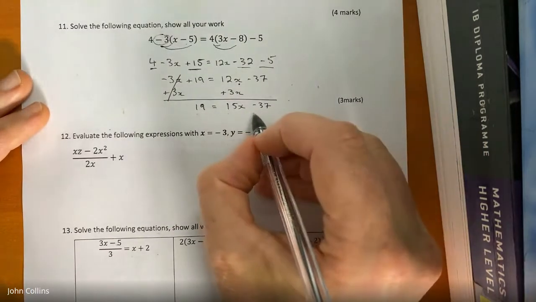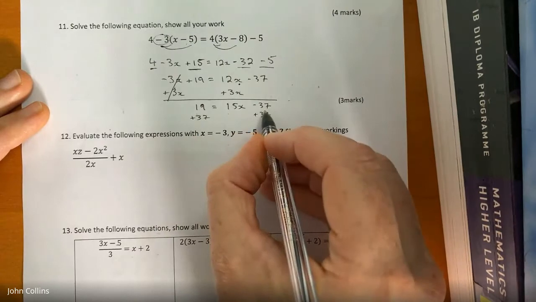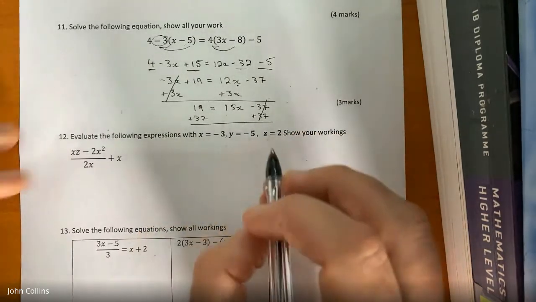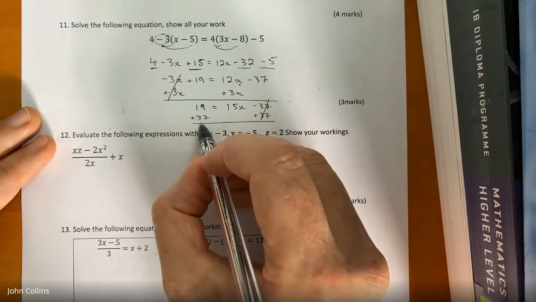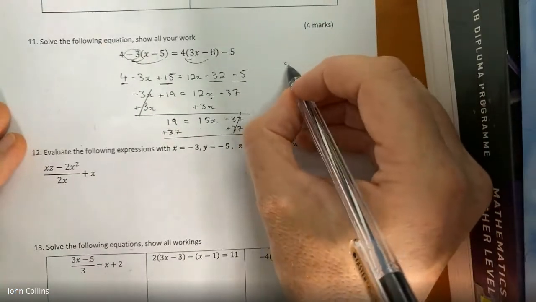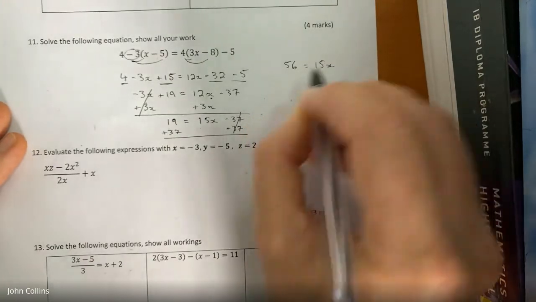All right. Add 37 to get rid of the 37. Now I'm looking at this side of the equals because the x is there. I'm going to run out of space here. So 19 plus 37, I'm just going to write it up here. 19 plus 37 is 56. And that equals 15x.